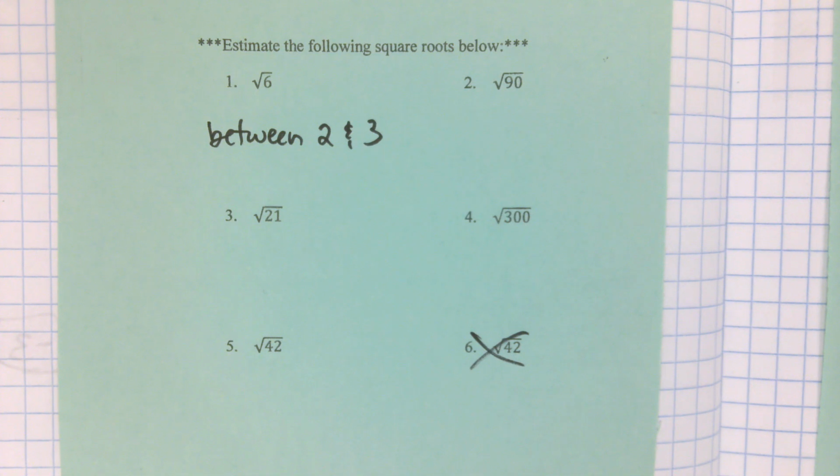So we're looking for 90, right? You look at these highlighted numbers. What's the closest highlighted number to 90? 81 or 100. So my answer is going to be not in between 81 and 100, but in between 9 and 10. You look at the roots. Thank you. Yes.